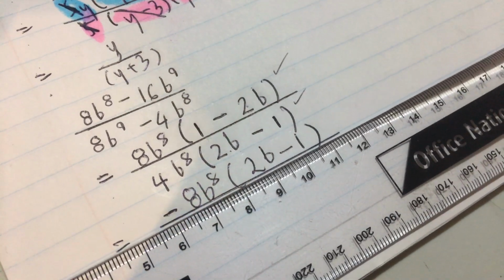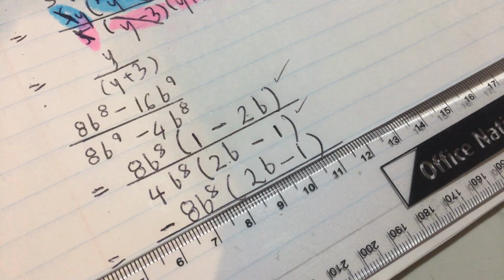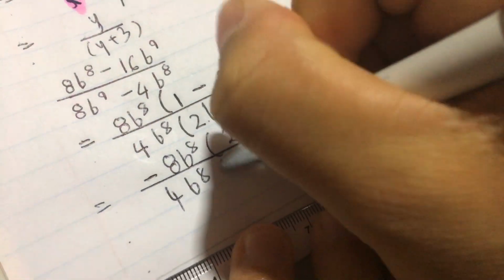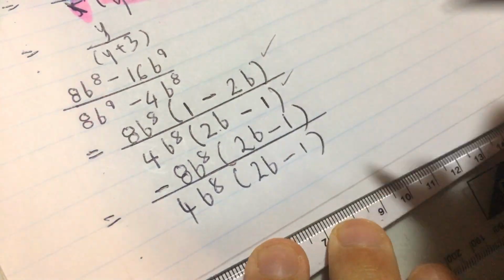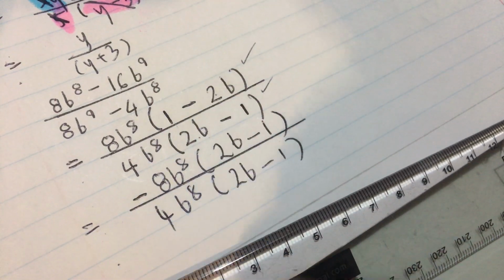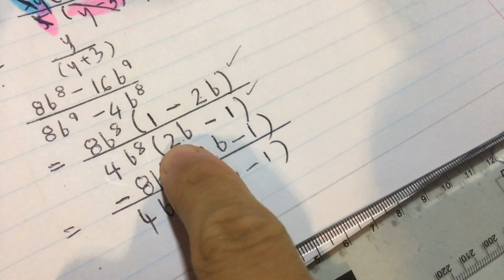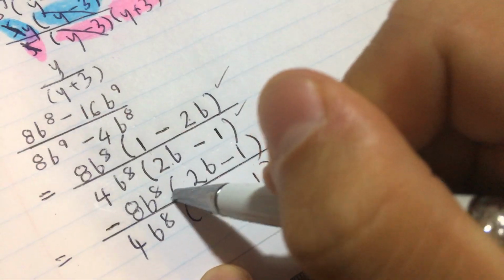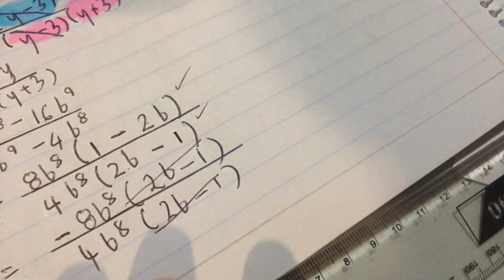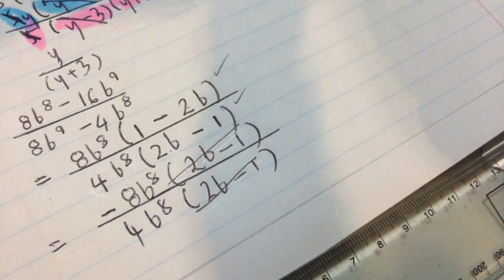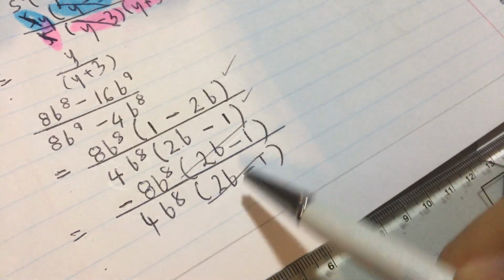Sorry, my pen is messed up here. 4b to the power of 8, 2b minus 1. So now, are my brackets the same? So the question is, how come I can cross cancel? This is a whole term now. This whole term, it's in a term, so I can cancel this whole term with this whole term. But then you guys freak out, so I just say cancel the bracket. Because when I say term, then you freak out. So cancel that whole bracket.